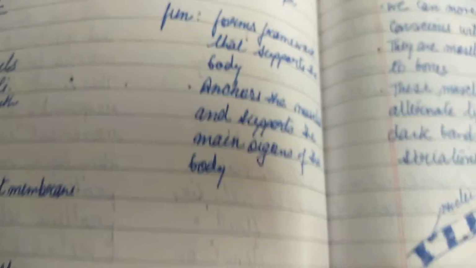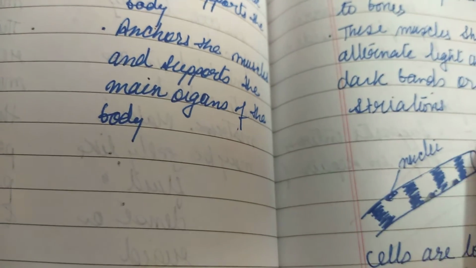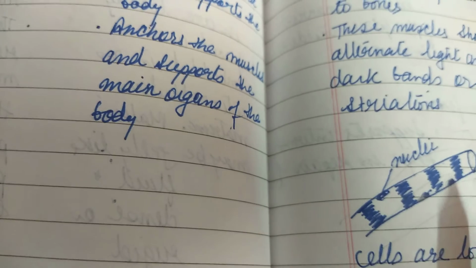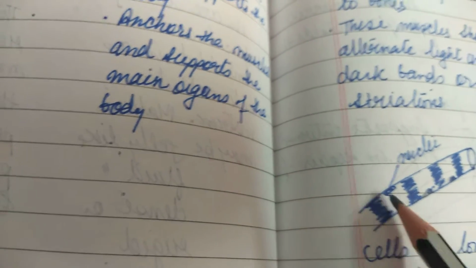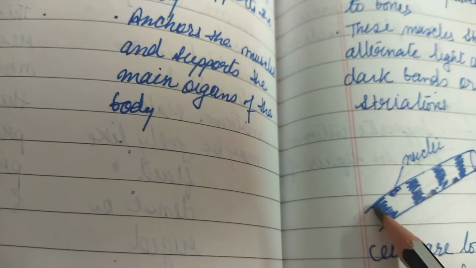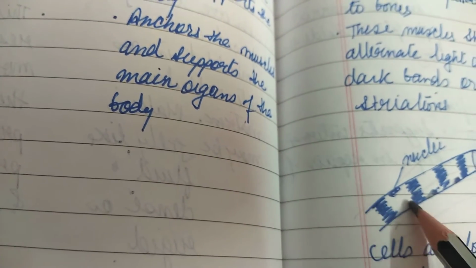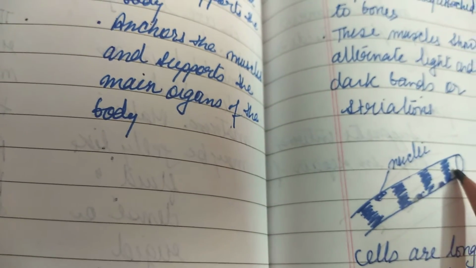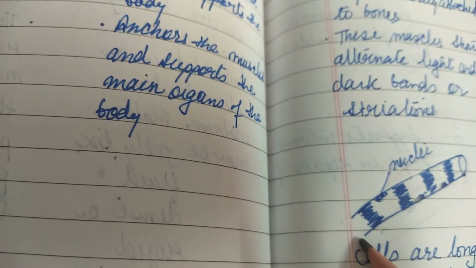And if we see the structure of one cell, their cells are long and cylindrical. See this type of structure, single muscle cells, and they have light and dark bands. See this dark band, then light band, then dark band, then light band. These are called striations.